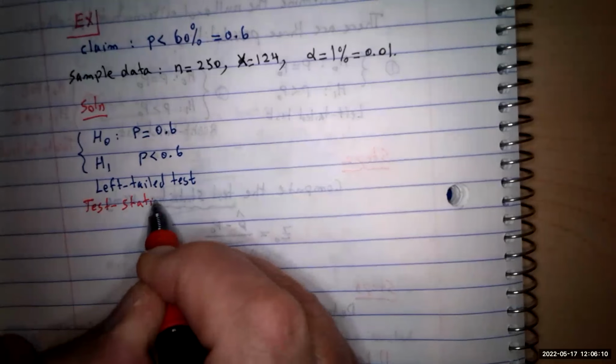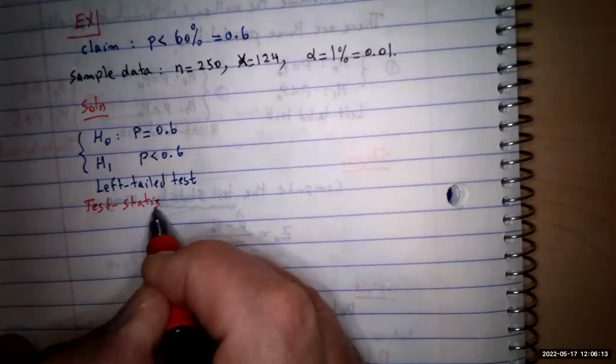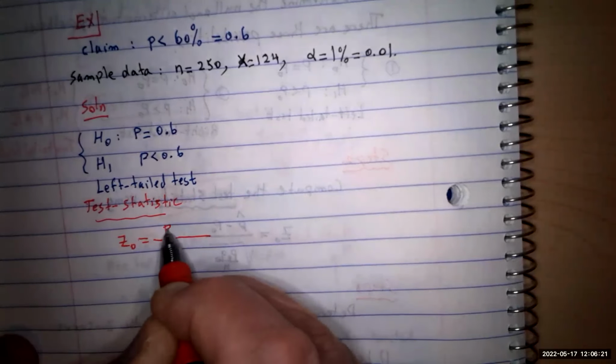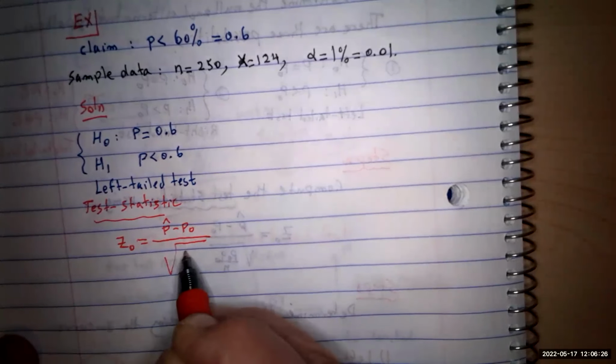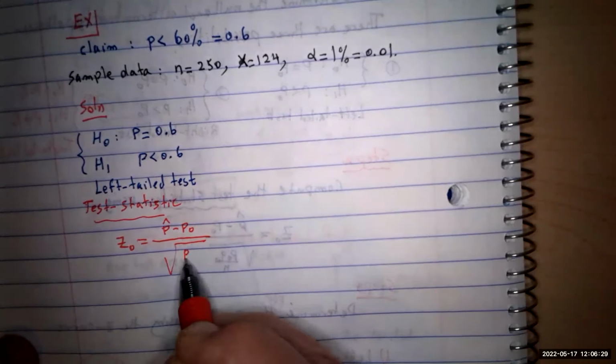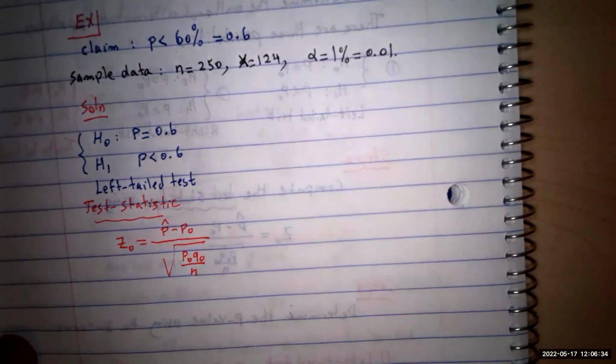So then we have to find the test statistic. For this one, it's clear. Test stat. It is a proportion, so the Z naught is going to be equal to the p hat minus p0 over the square root of p0 q0 divided by n. We have to provide all this information that we need.